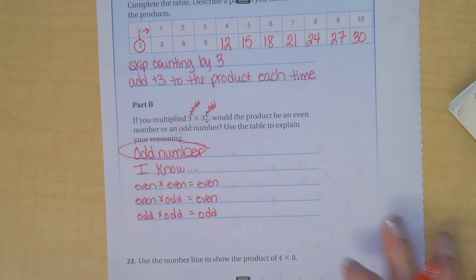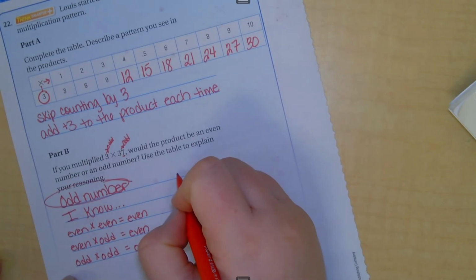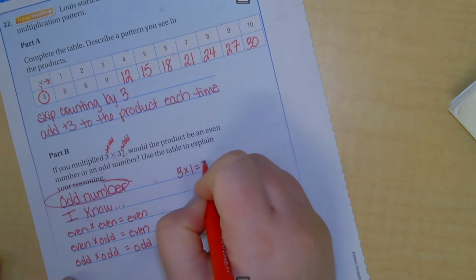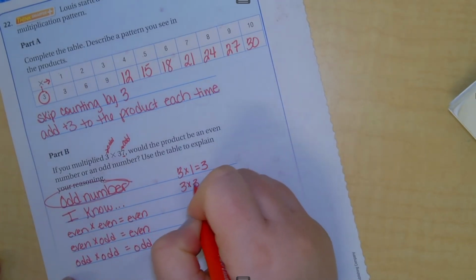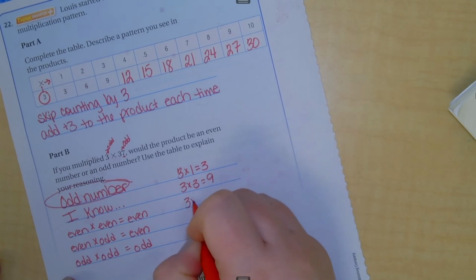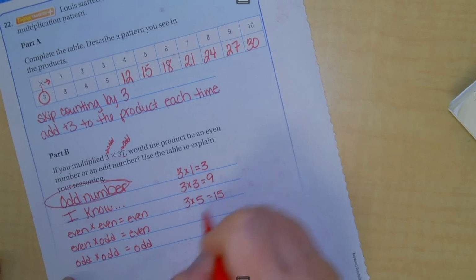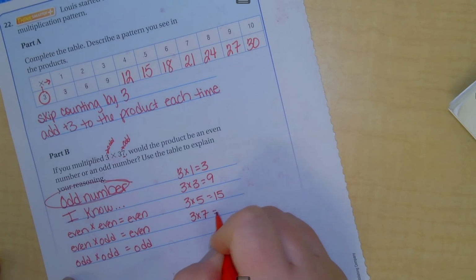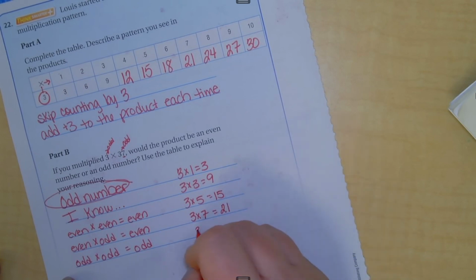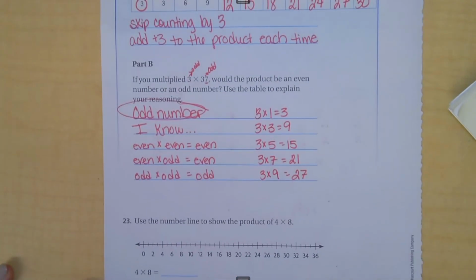Okay? And if you wanted to list the ones from above, you could say 3 times 1 equals 3, 3 times 3 equals 9, 3 times 5 equals 15, 3 times 7 equals 21, and 3 times 9 equals 27 if you wanted to show more proof from the table.